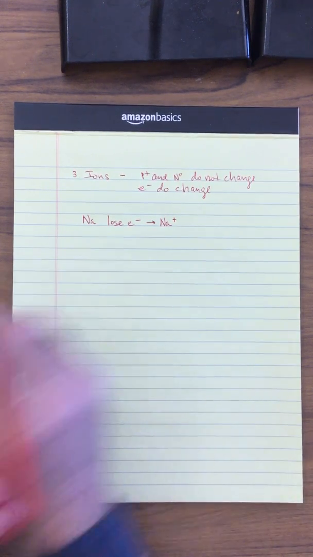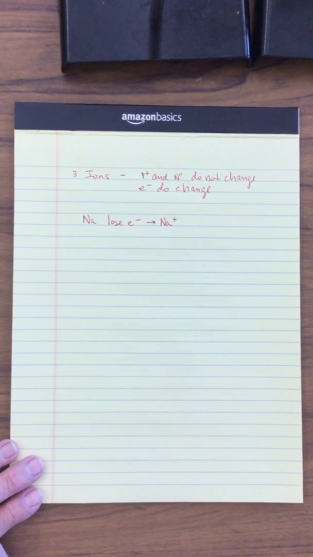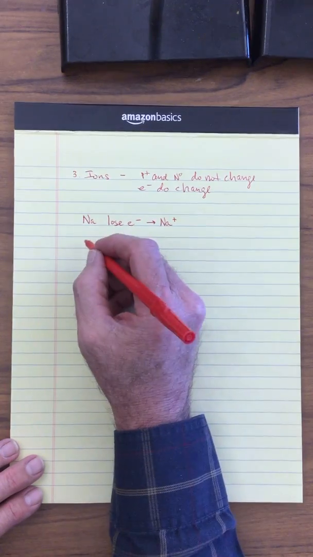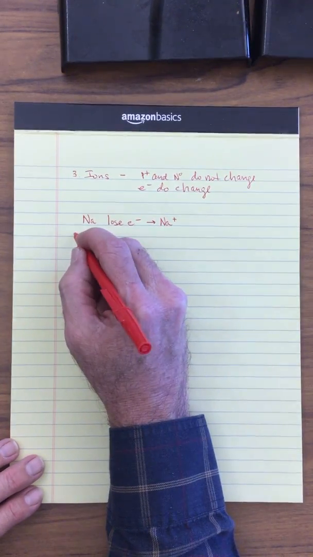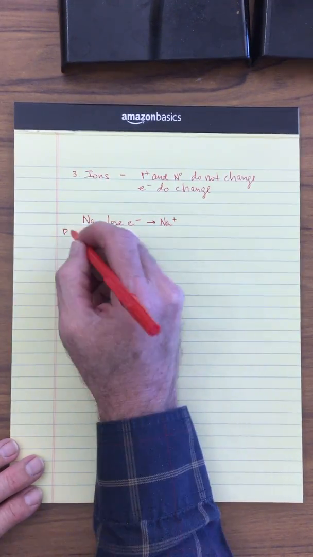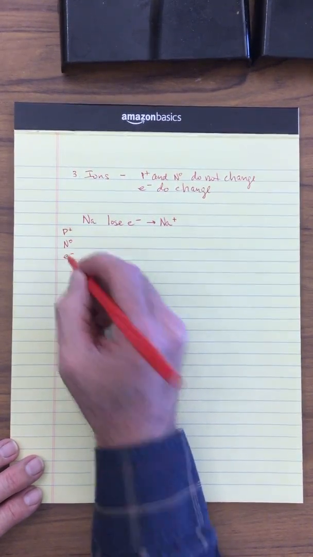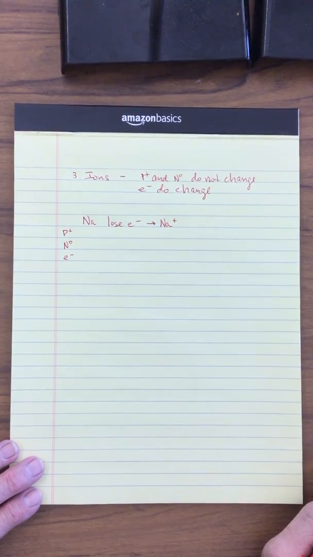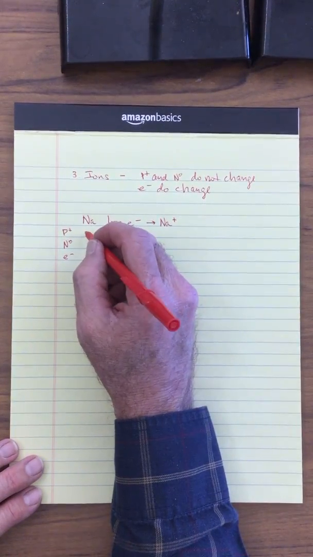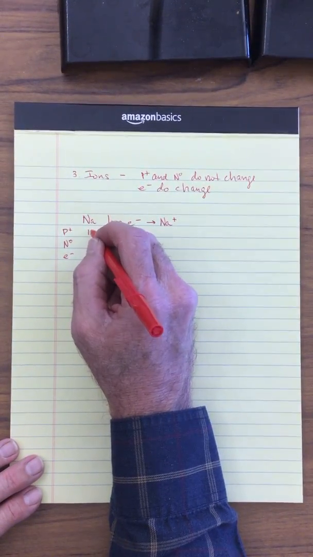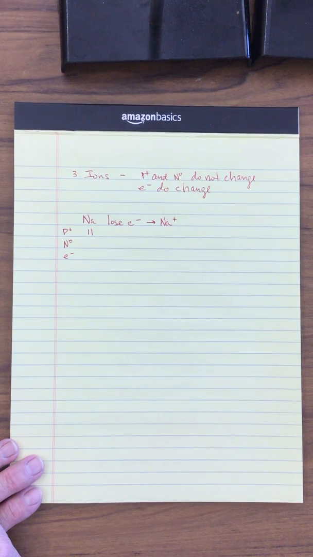So let's take a look at sodium. If you look at your periodic table right now for element number 11. We're going to take a look at the protons, the neutrons, and the electrons. So we're going to make a little chart here. Here's the protons, here's the neutrons, and here's the electrons. Regular sodium is element number 11, so it's 11 here.